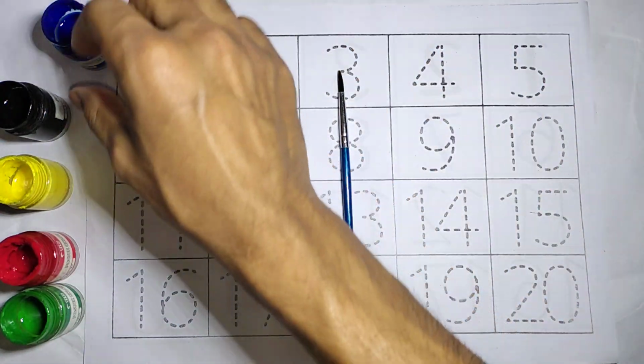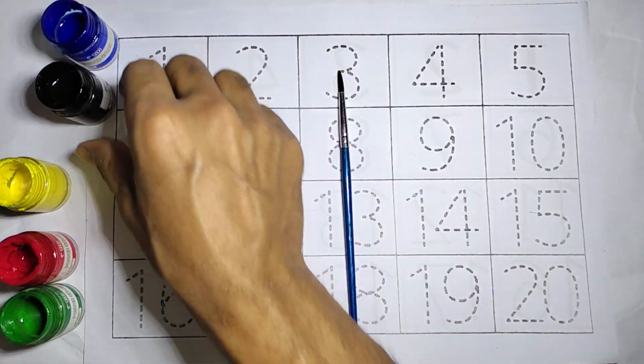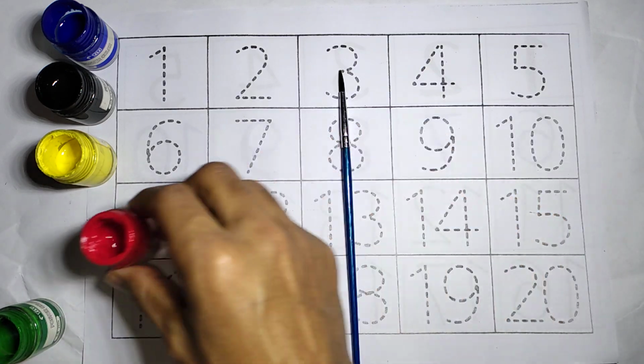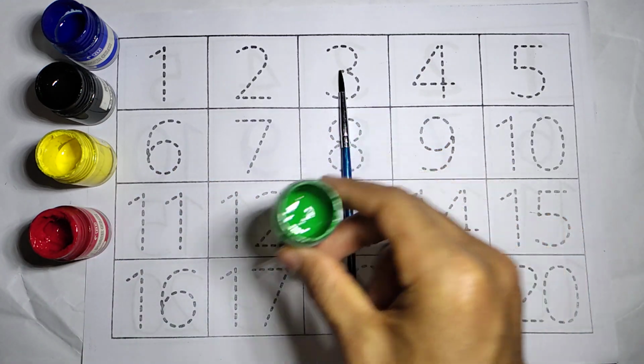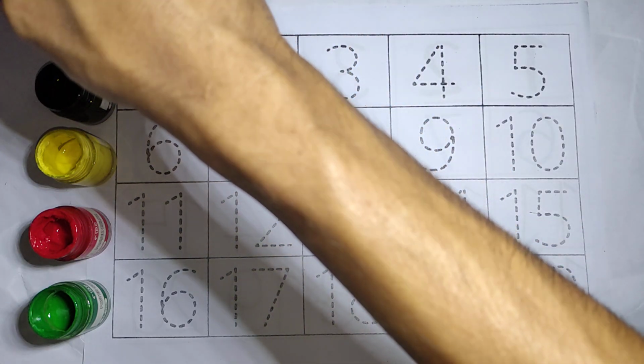Blue color. Today we draw numbers 1 to 20. Black color. The next one is yellow color. And now we use the color of red. The last one is green color. Kids, first we draw the number of 1.